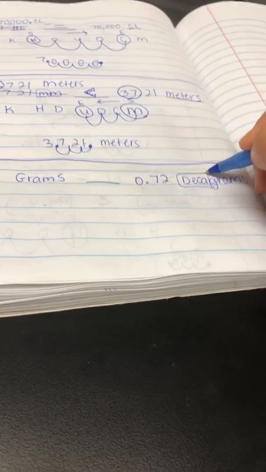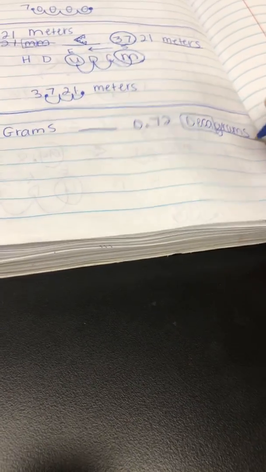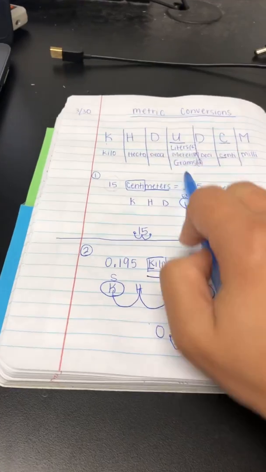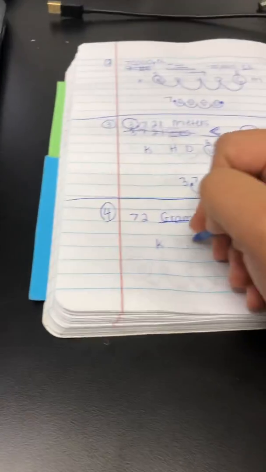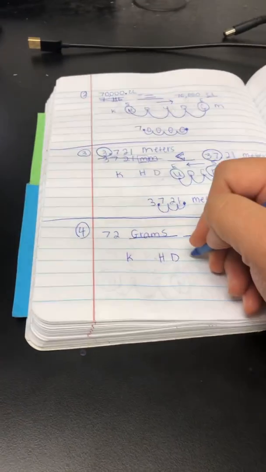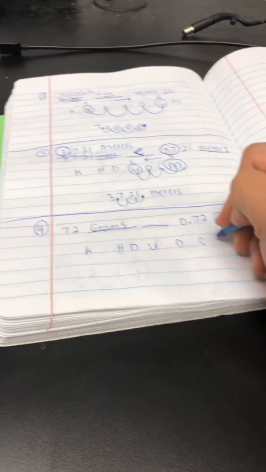Deca is my prefix, but they're both grams. So that's my unit of measurement, and grams is a unit of measurement that can be done using King Henry. So I'm going to go ahead and write down the letters for King Henry Died Unexpectedly Drinking Chocolate Milk.